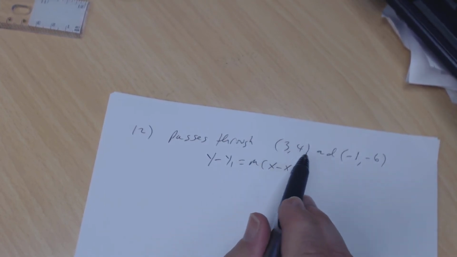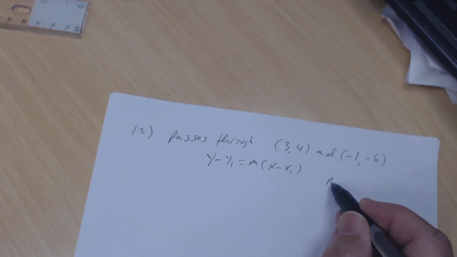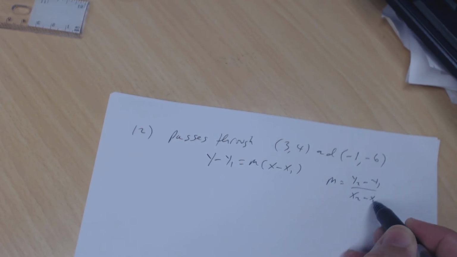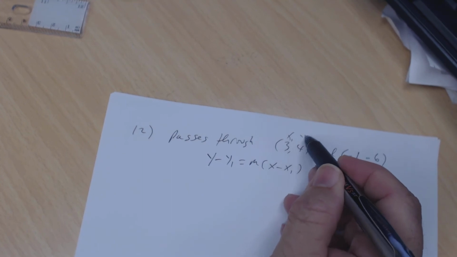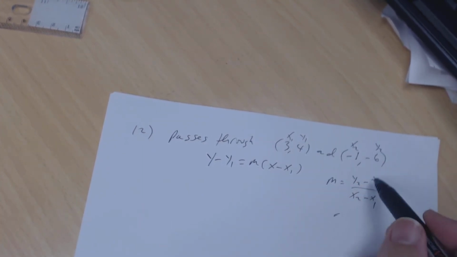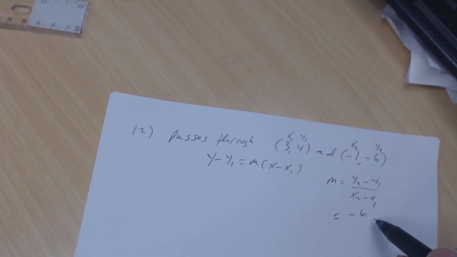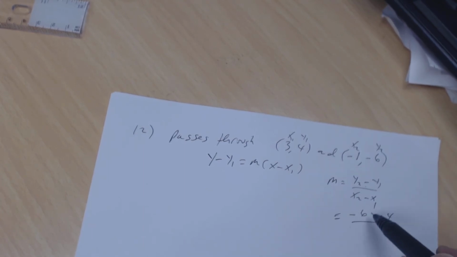I don't know the slope, so I'm going to use the slope formula with these 2 points to find it. The slope is y2 minus y1 over x2 minus x1. So let's go ahead and label these. Let's say this is x1, y1, and this is x2, y2. Just plug in. So y2 minus y1, where y2 is -6, subtract y1, which is 4, divided by, since I started with y2, I've got to start with x2.